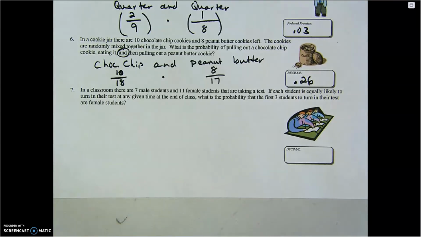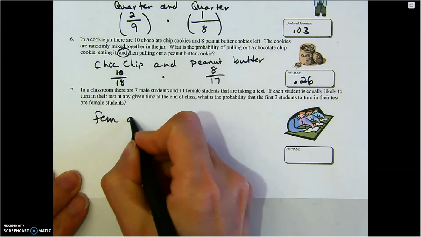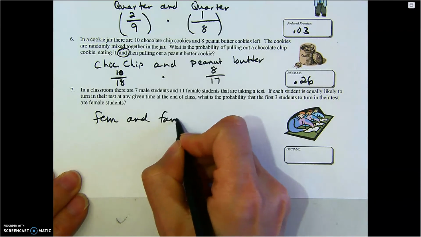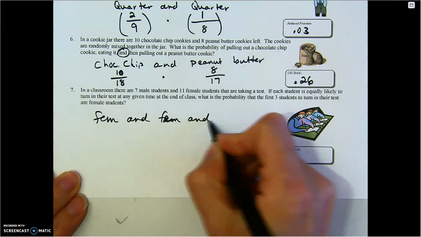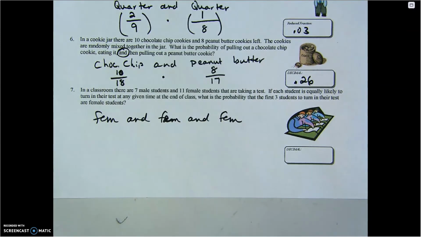Alrighty. Next up, in a classroom there are 7 male students and 11 female students that are taking a test. If each student is equally likely to turn in their test at any given time at the end of class, what's the probability that the first 3 students are females? All right, so we want a female, and then another female, and then another female.